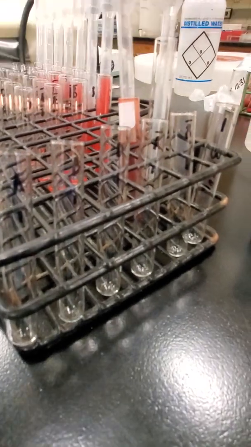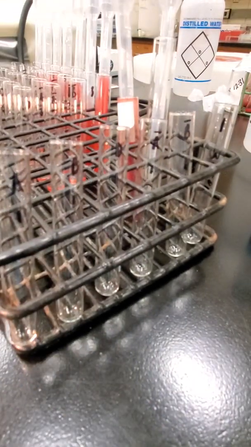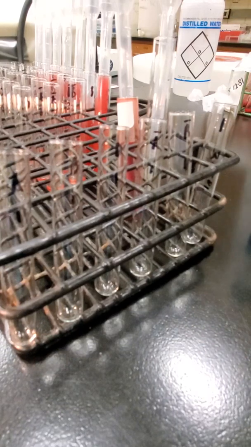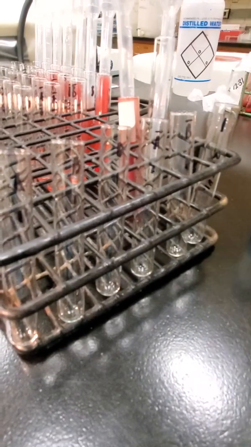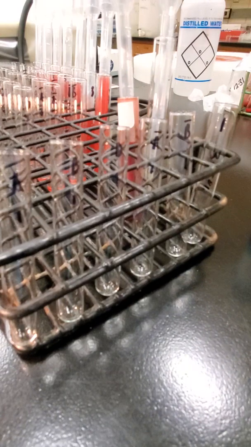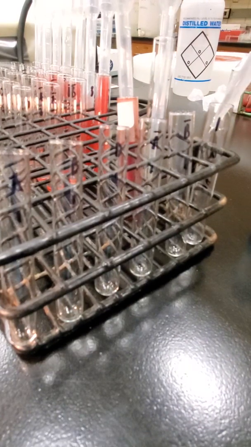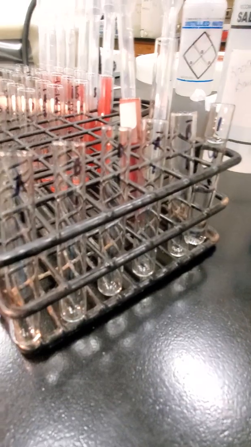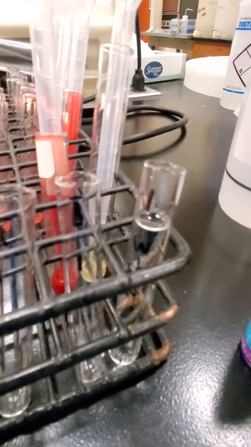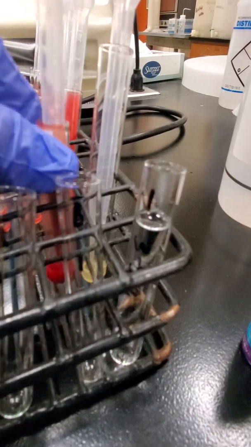And then I have a tube labeled with my unknown number and then 3 to 5%. That's going to be my 3 to 5% cell suspension, and I'm going to show you how I'm going to make that up. We're going to be using saline a lot. So I'm going to take my saline and fill my cell suspension tube up all the way. Okay, and then this is my unknown back here.